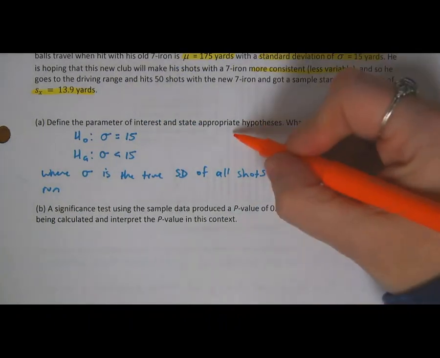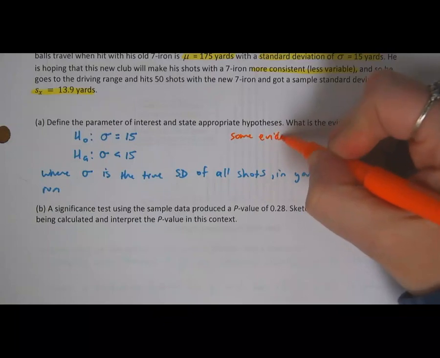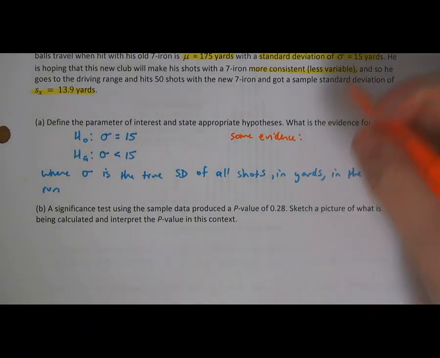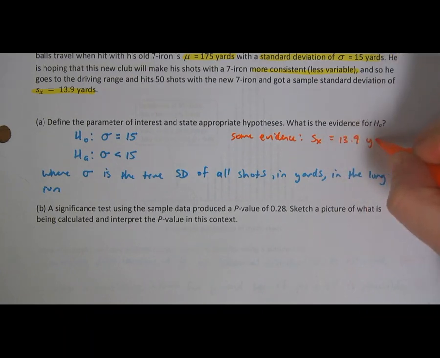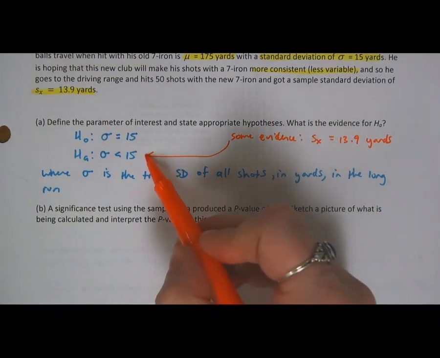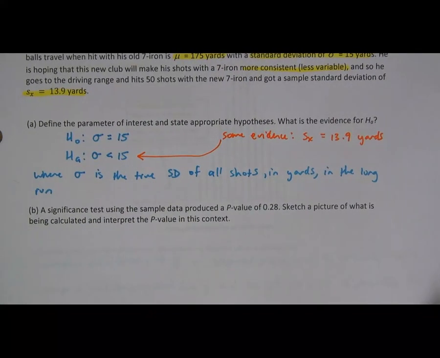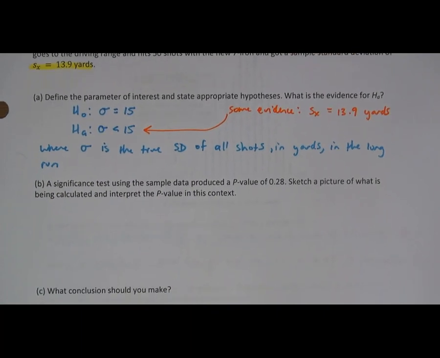Now the evidence that we have is that the new standard deviation, the statistic, that he got is 13.9 yards. That's some evidence in favor of that alternative hypothesis, because it is less than 15. So that was our task on part A, and that's really what you're going to practice a lot in your homework today, getting really comfortable popping out those hypotheses and defining that parameter, okay?